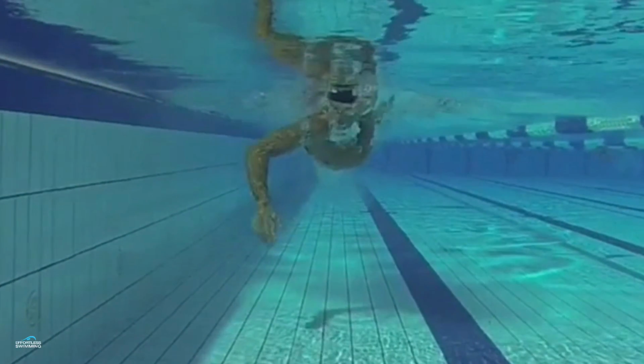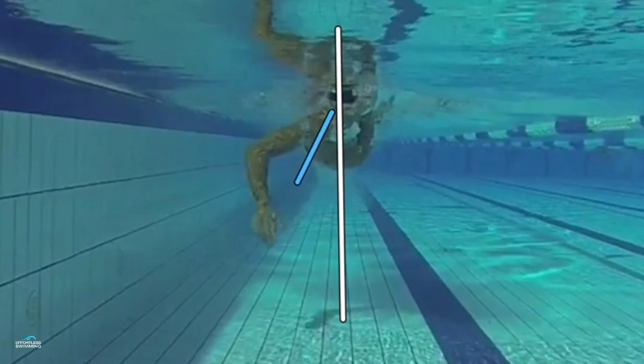Again, you can see similar sort of angle, about 100 degrees here. Now, what we don't want to see is the hand crossing anywhere under the center of the body. So if he still had that 100-degree angle, but he was under there and his hand was crossing the center of his body, he's not going to be directing himself forwards as well as he could, and he's probably going to lose a little bit of balance and stability.